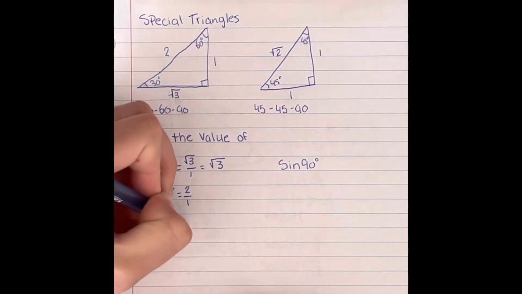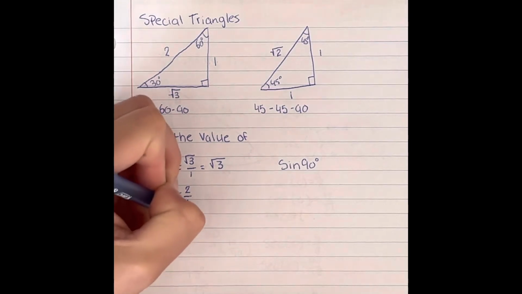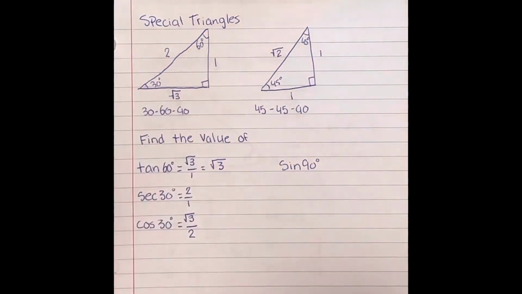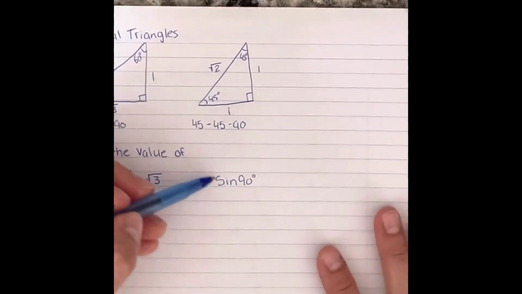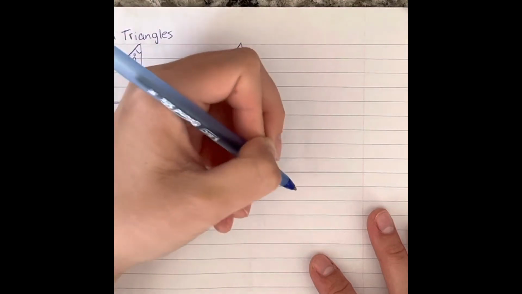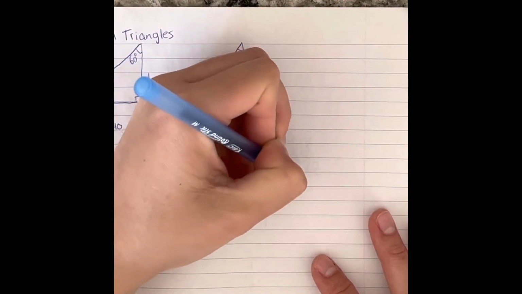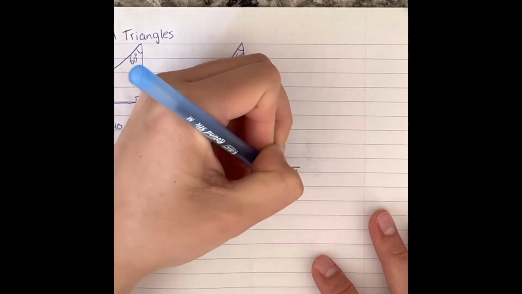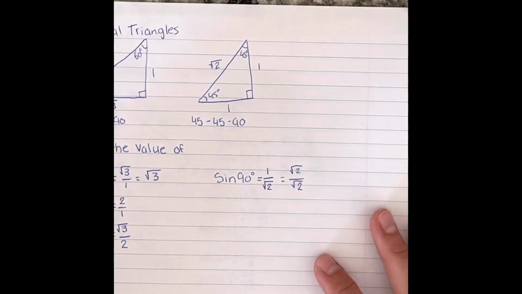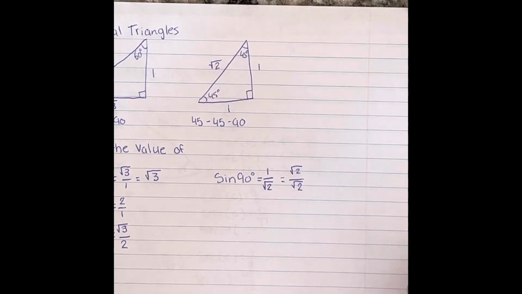Finally, for cos 30 degrees, it is the square root of 3 over 2, because we are looking at our adjacent and our hypotenuse. And for a 45, 45, 90 triangle, if we're looking at sine 90 degrees, we see the ratio of 1 over the square root of 2. We can finish this by rationalizing the denominator, so square root of 2 over 2.